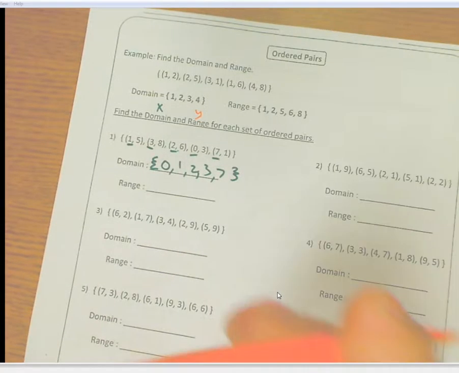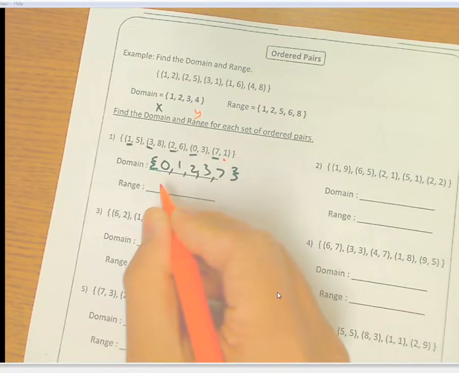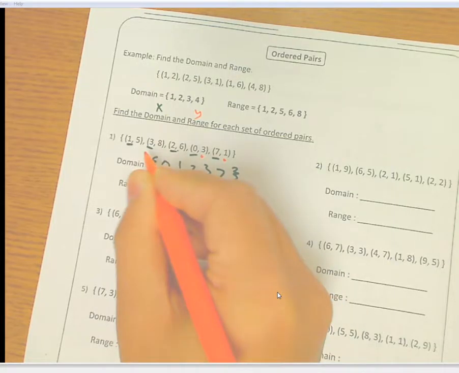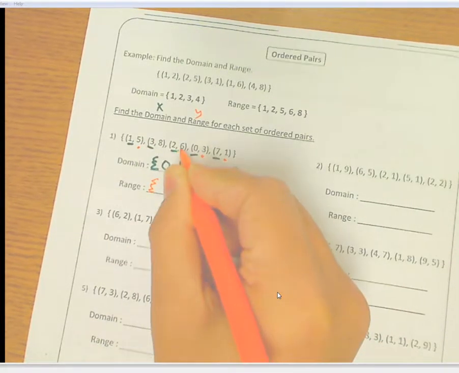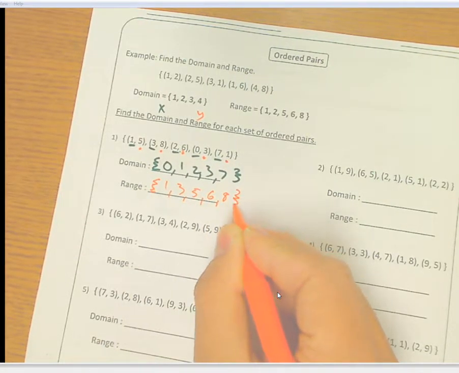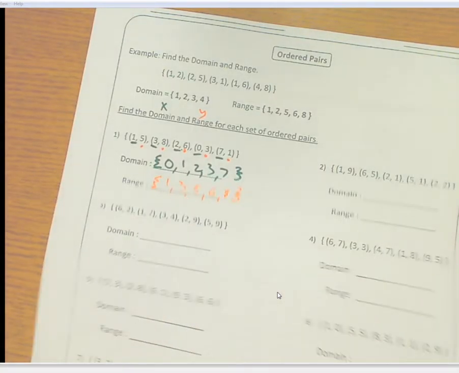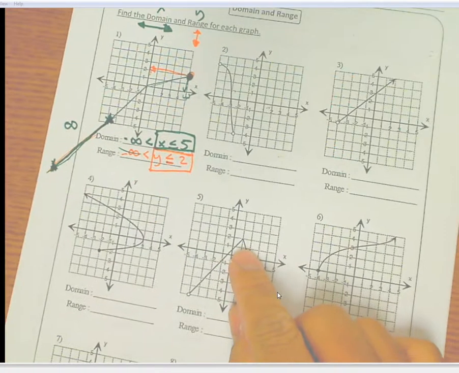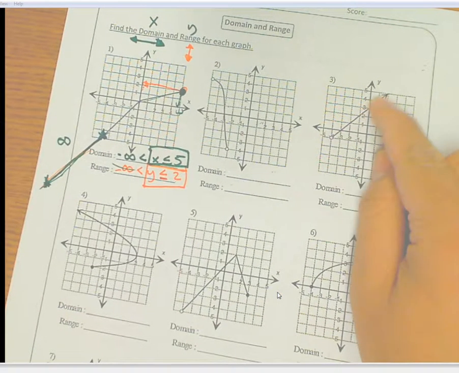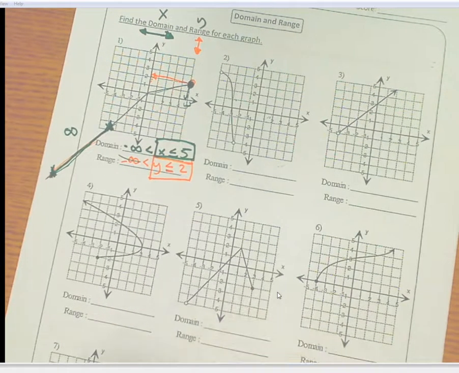For range, again, list them in order, but lowest to highest. So it looks like 1 is going to be my lowest, and then it'll be 3, and then it'll be 5, and then 6, and then 8. Again, these are discrete graphs, so you just list them. Ordered pairs, points, whatever, you just list on domain and range. When it's continuous graphs, now it doesn't have to be continuous across the whole graph, but it's continuous at a certain part. I want you to tell me the domain and range of that continuous part of that line, okay? All right, that'll be it.